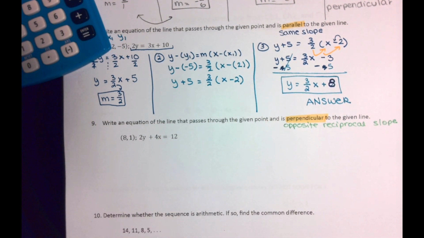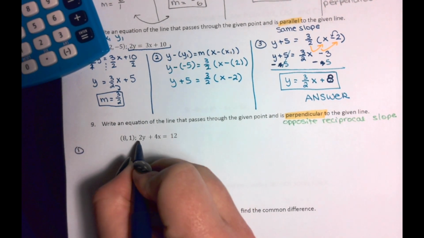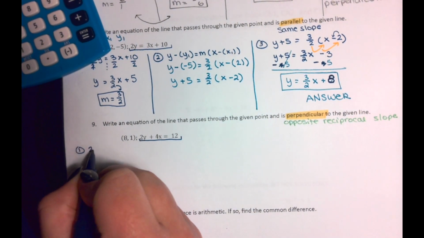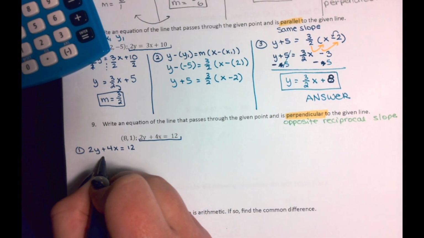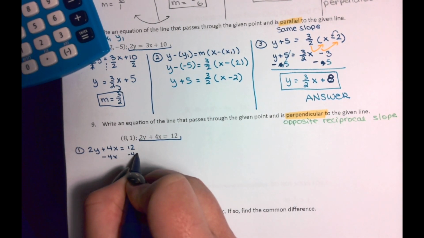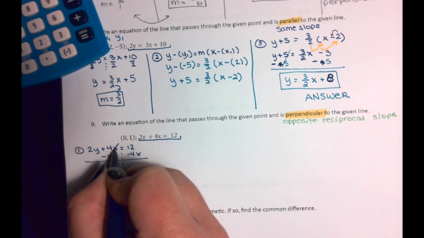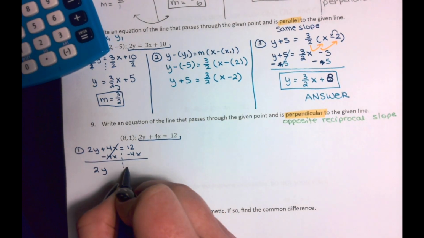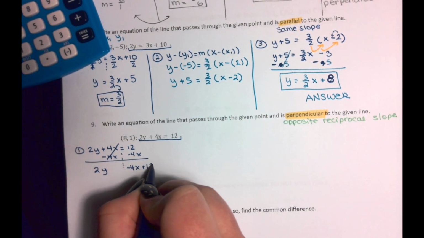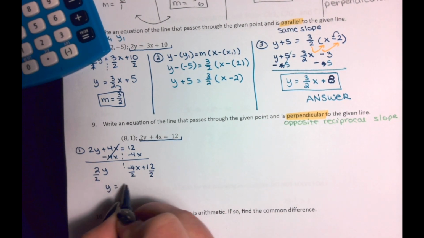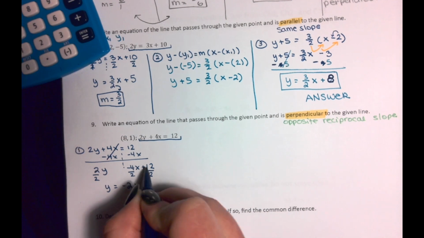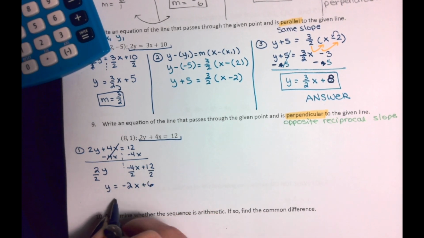For your opposite reciprocal slope, there's just going to be one extra step. Step number 1 is exactly the same. Take the given equation. You're going to solve for y because we need to solve for the slope. Here we need to subtract 4x. We get 2y. Here we get -4x plus 12. And we're going to divide by 2. We get y is equal to -2x plus 6. That means my slope is -2.